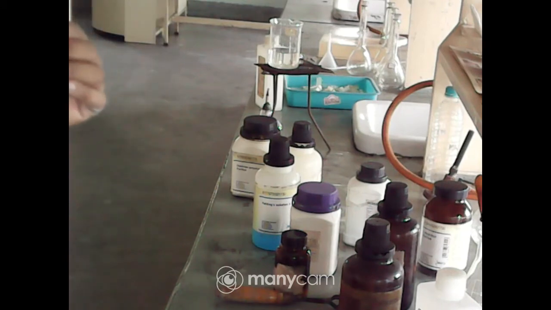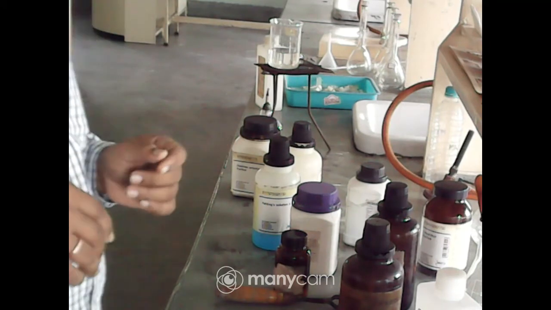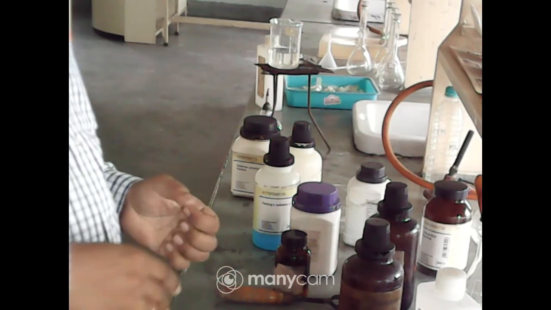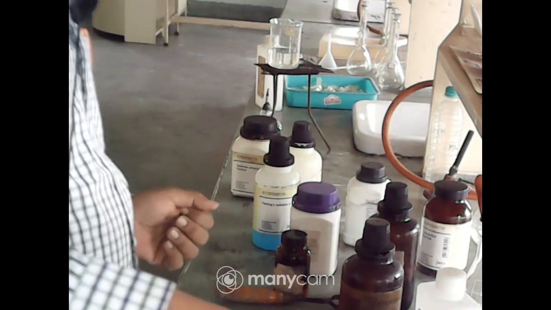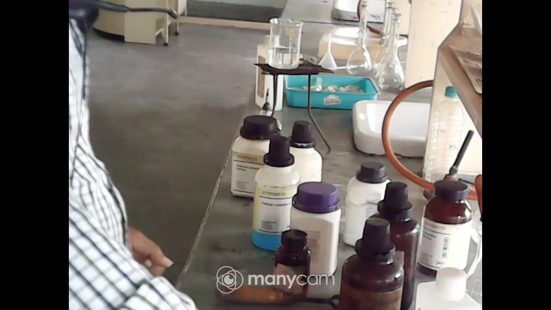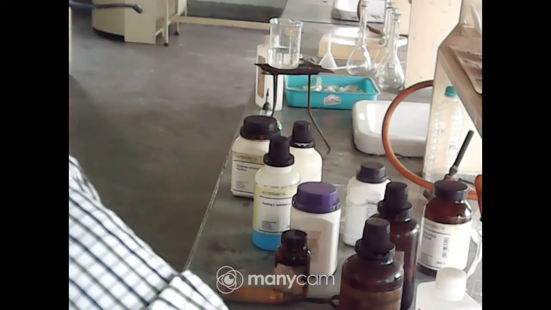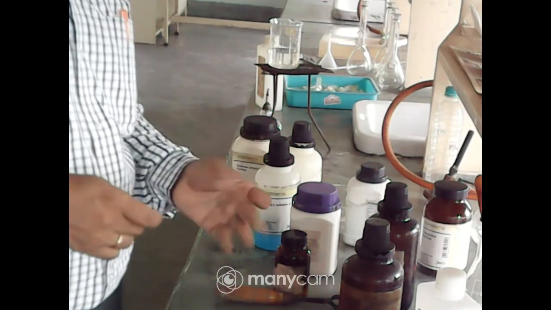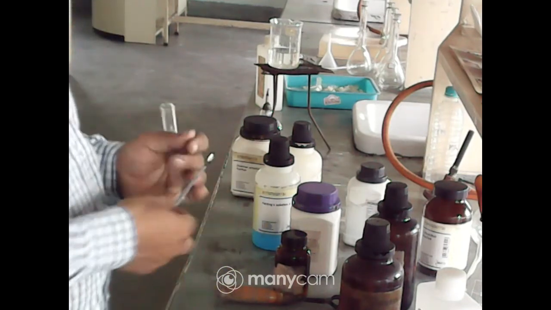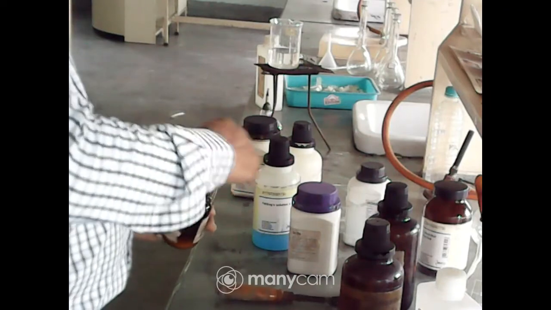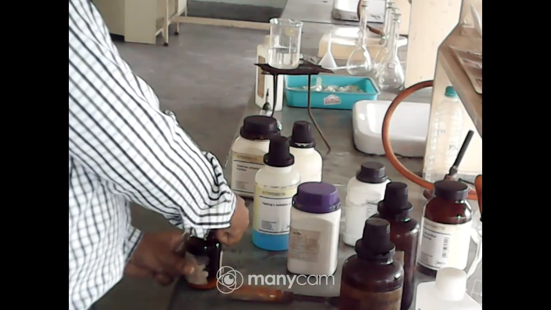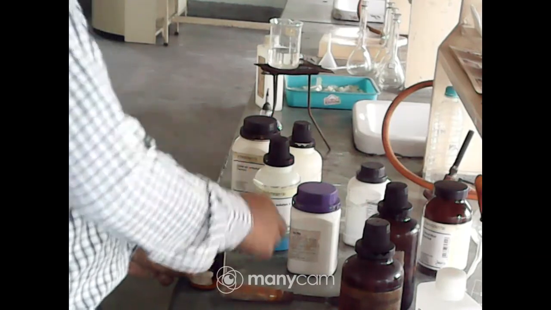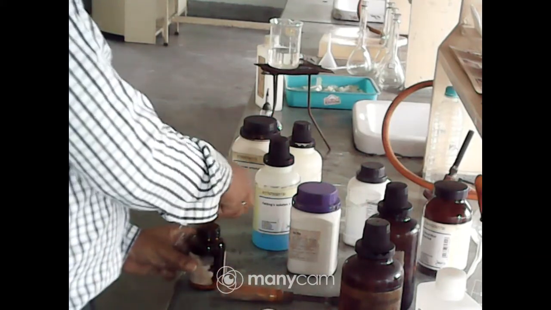Now the next test under protein, that is the ninhydrin test. So the ninhydrin solution we have to prepare. Just take a little amount of ninhydrin, but it will be supplied to you. It also gives the blue coloration on heating.